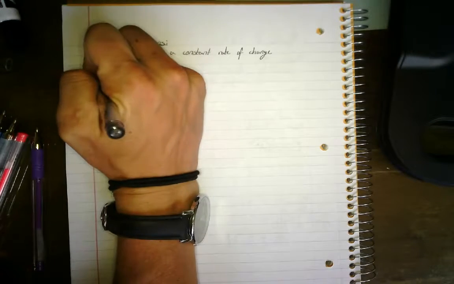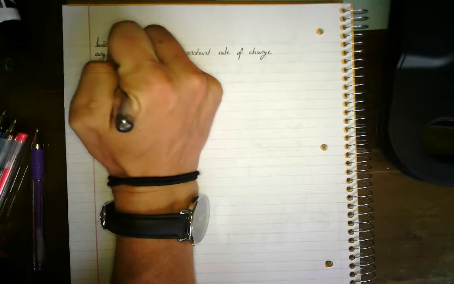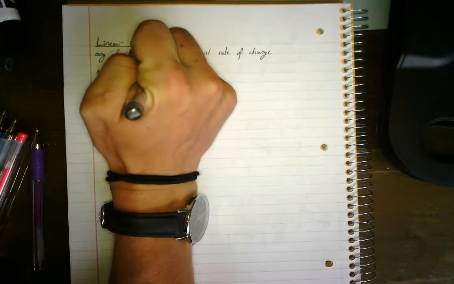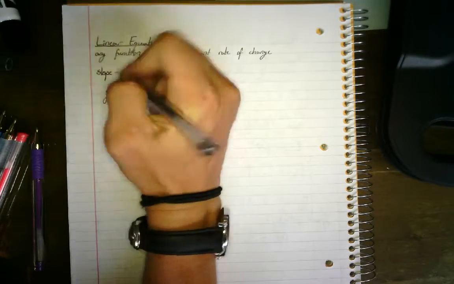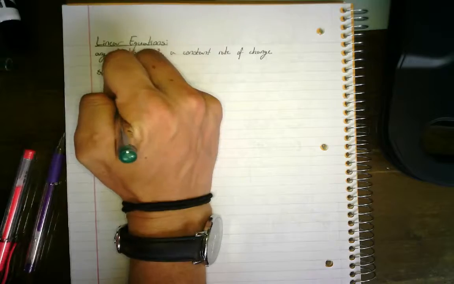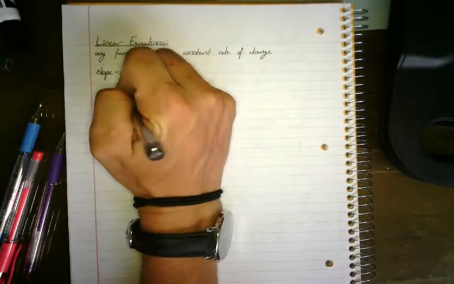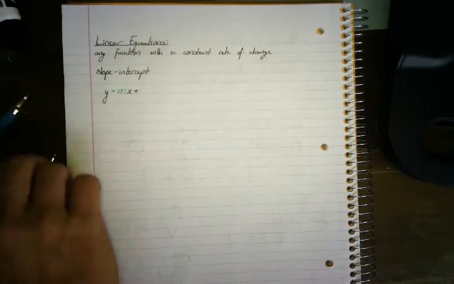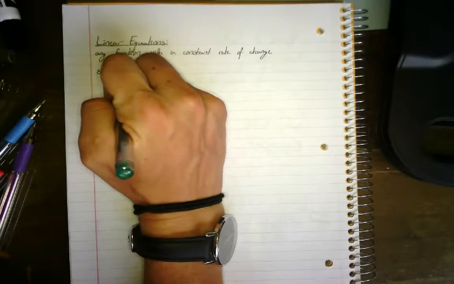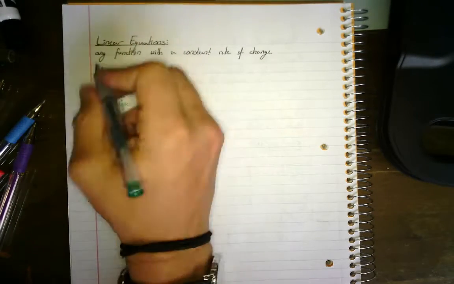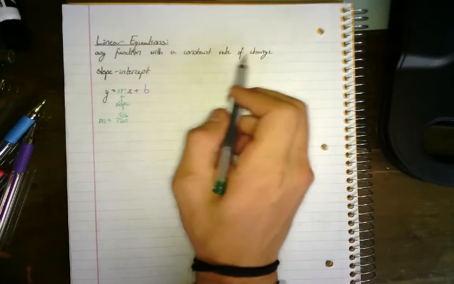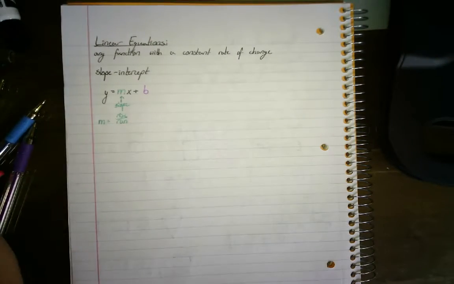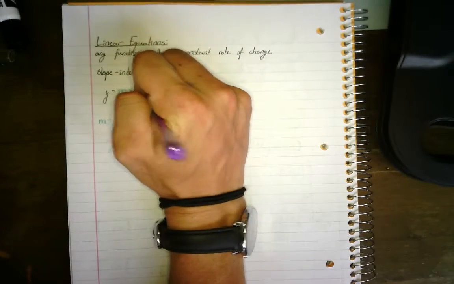First, we had probably the most well-known one, slope-intercept form. And so that was our y equals mx plus b idea. So y equals mx plus b. And so we had our slope. So m equals the rise over the run. So the rate of change, that's why we say it's constant. As well as our b, our y-intercept.